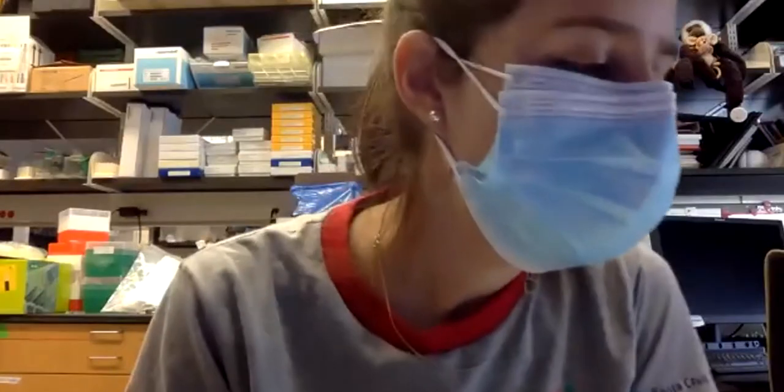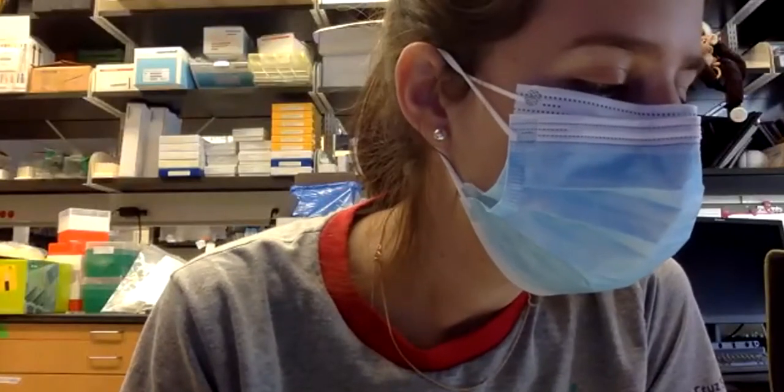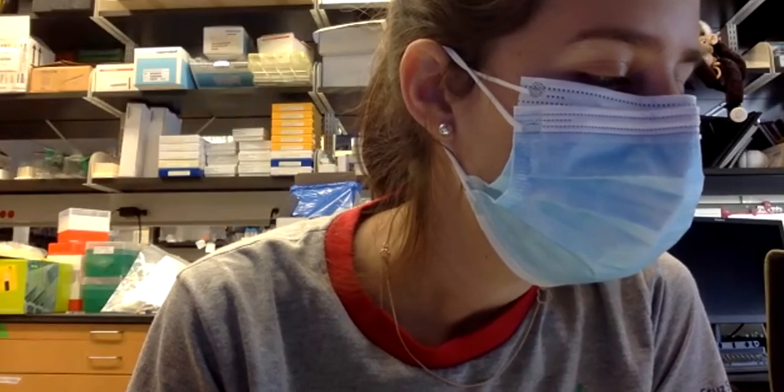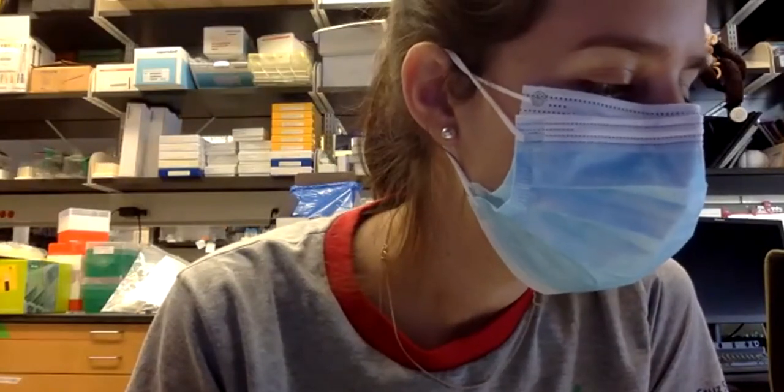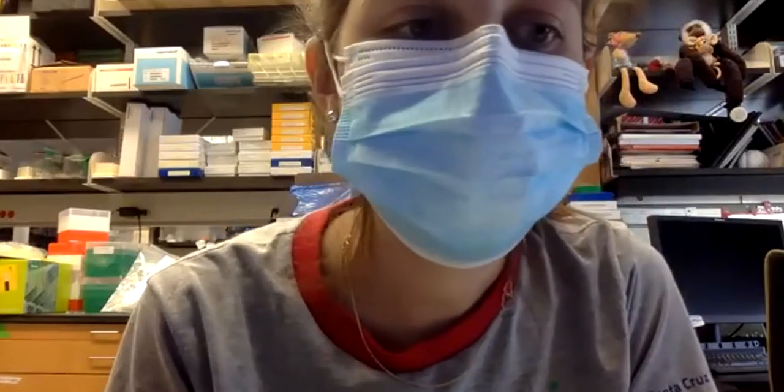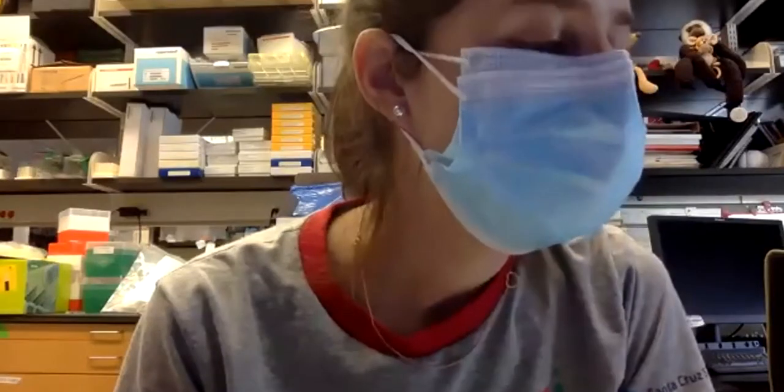Okay, so who can tell me what would happen if we didn't have IPTG? ¿Qué creen que pasaría si no hubiera IPTG? ¿De qué color serían las bacterias? It would be white because the promoter wouldn't activate, so it wouldn't metabolize the sugars. That's true.